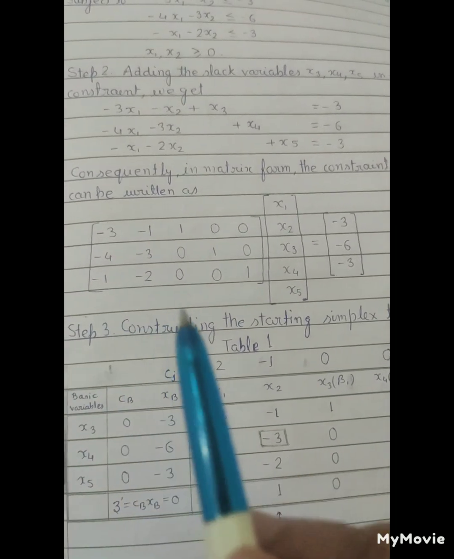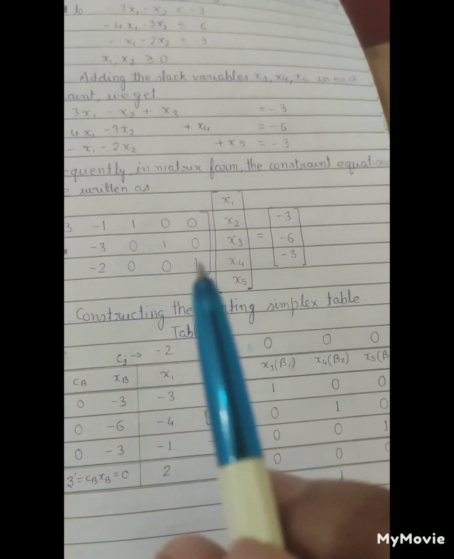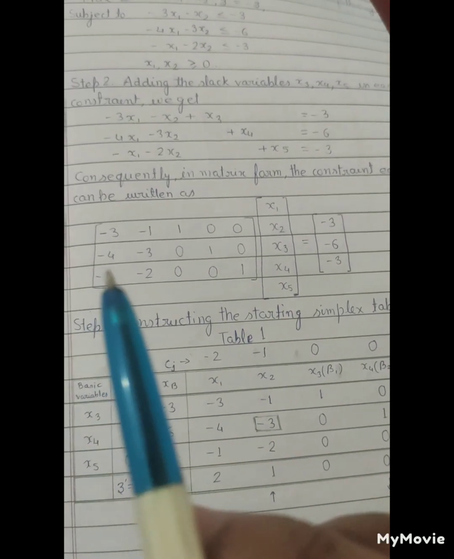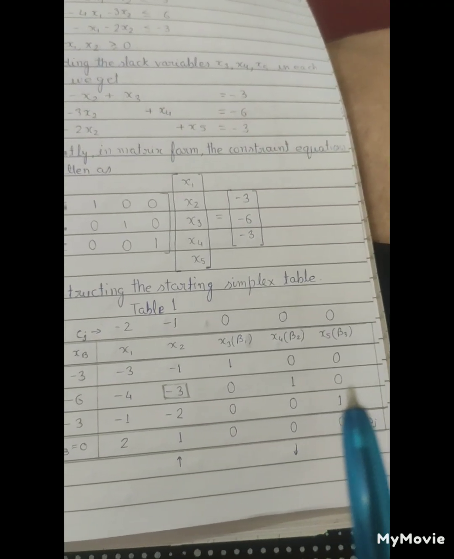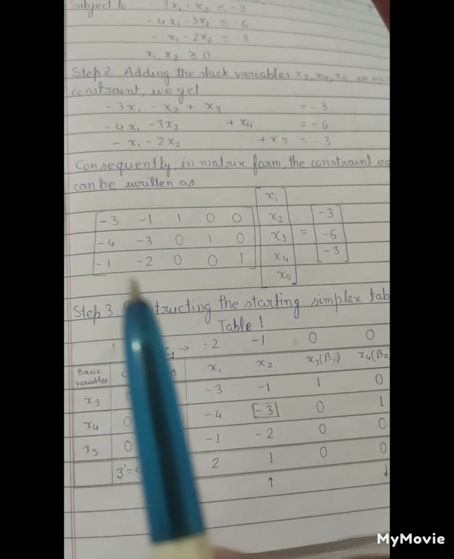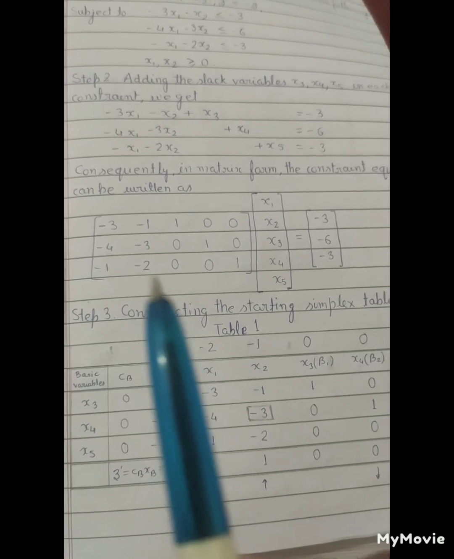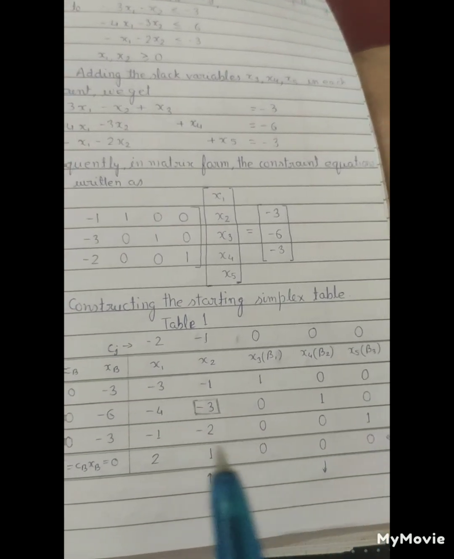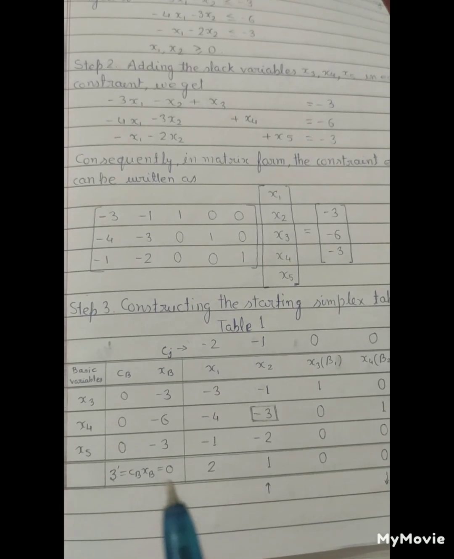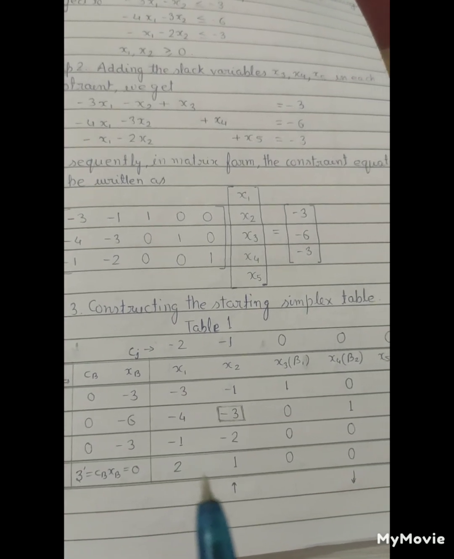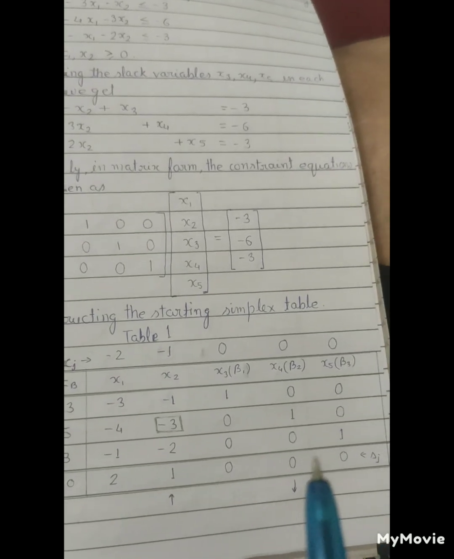The rows under x1 to x5 are minus 3, minus 1, 1, 0, 0; then minus 4, minus 3, 0, 1, 0; and a third row minus 1, minus 2, 0, 0, 1. So z dash equals cb into xb equals 0, and delta j is 2, 1, 0, 0, 0.